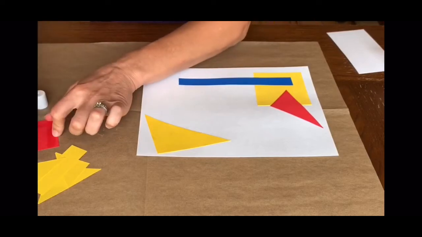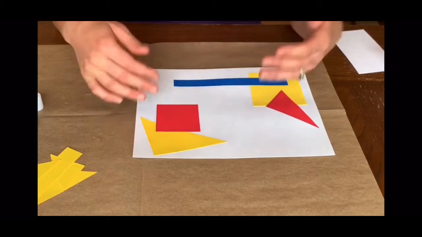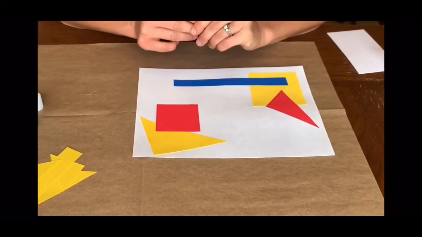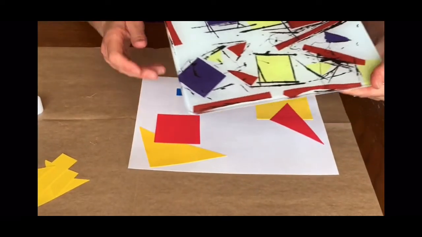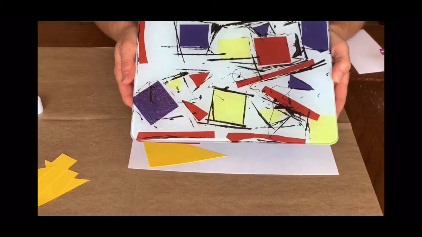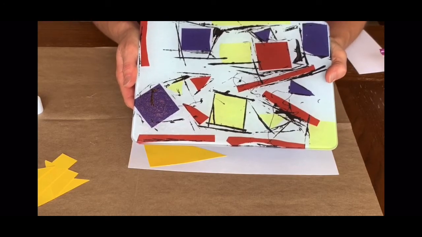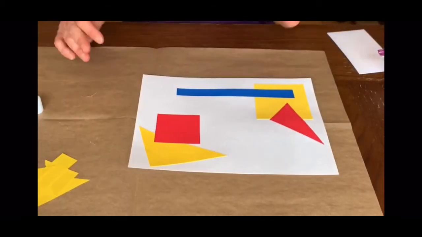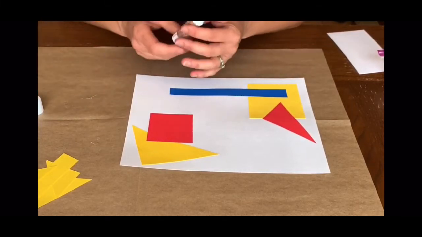Put the glue on your next piece. Now, one thing I want to say to you as you're doing this, we are not trying to create anything in particular. This is abstract art, and what we are aiming for is something that looks kind of like this. We're just putting colorful shapes on a piece of paper. Okay, so I'm not wanting you to create like a house or a boat or something in particular like that. We're just throwing the shapes out there that we make.